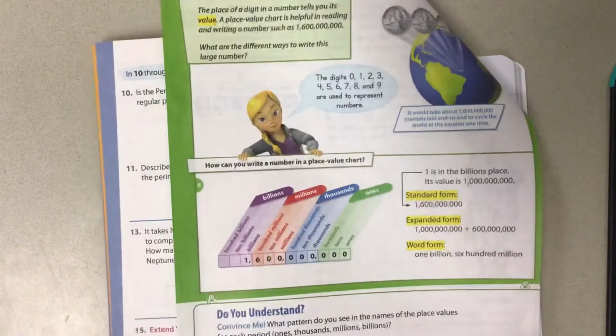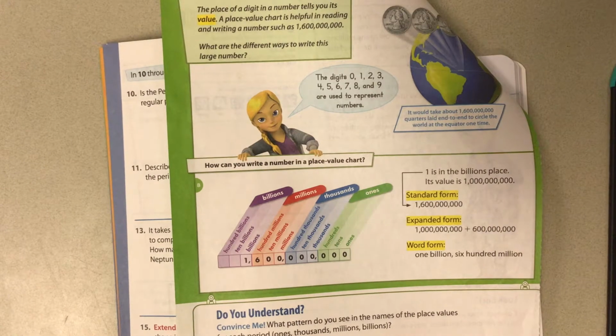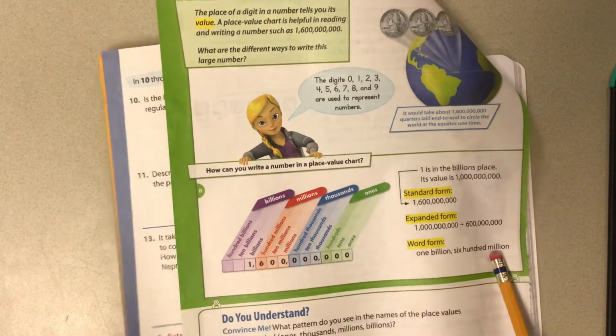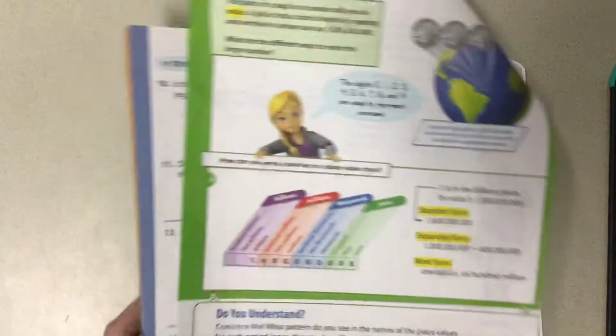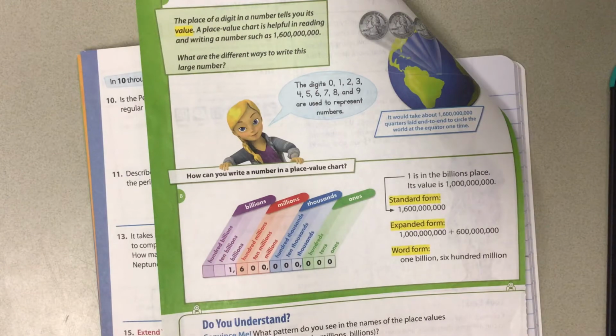There's 3 types of ways that we're going to write numbers. You have your standard form, which is just writing out the number. Anytime you hear standard, that's just the basic way that we can write numbers. Then you have expanded form, and that's what we did this morning when we had our problem of the day, and we broke it up into adding, into each place value. And then of course you have your word form. Your word form is going to be no numbers, it's all words.